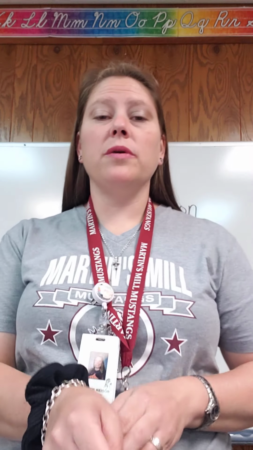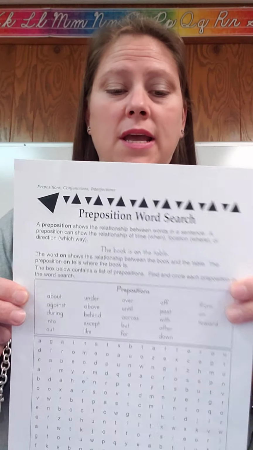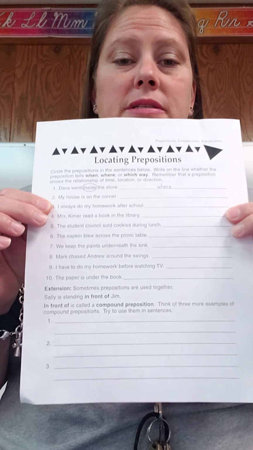Okay, the part of speech that we're working with this week is the preposition. The page that you will need for this is the preposition word search, and then on the back, locating prepositions. Okay, we're going to start by taking a look at the word preposition.